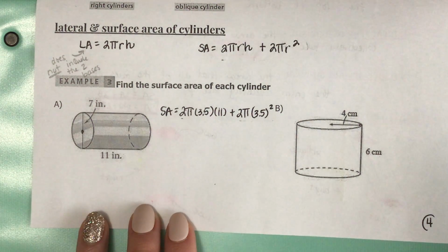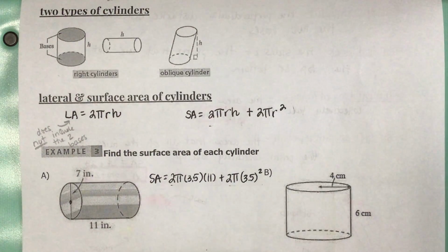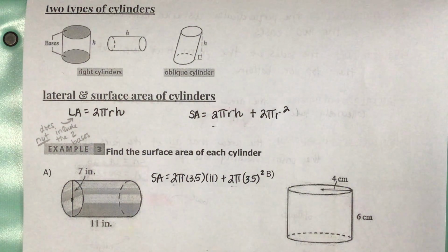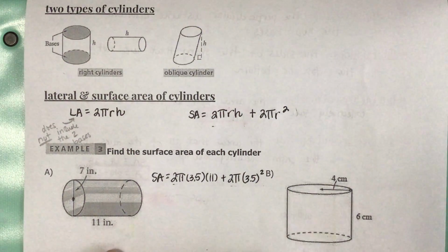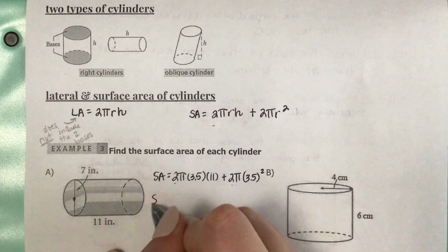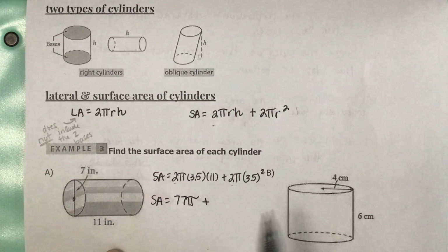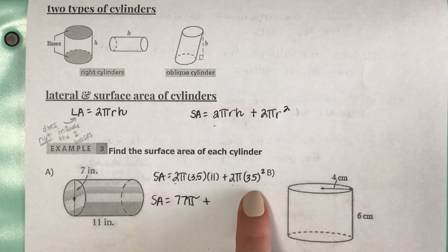All right, now let's start using our calculators. We're definitely going to need our calculators for this. So if I put this into my calculator, I'm going to worry about pi last. So 2 times 3.5 times 11, and that's going to get me 77. So I have surface area is equal to 77 pi plus, and then here, I do need to square this first, because 3.5 squared means 3.5 times 3.5.